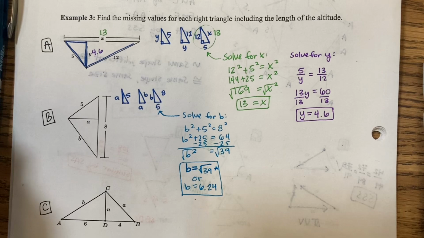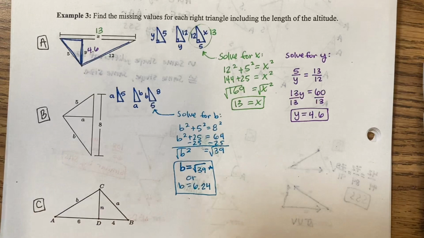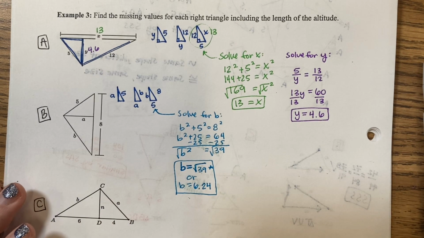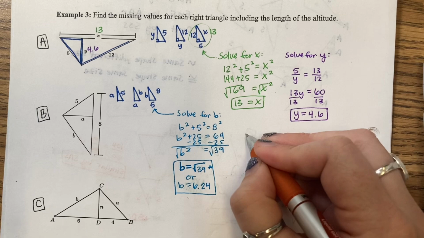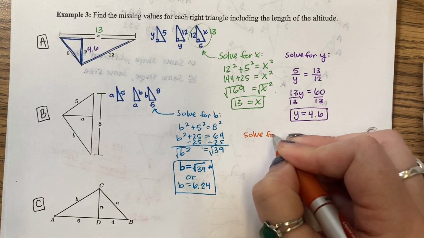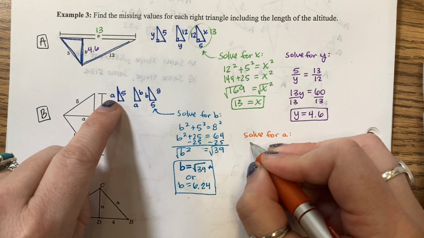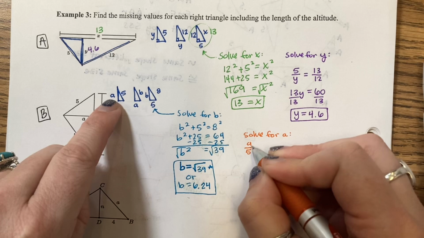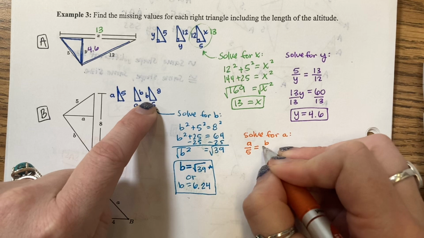Alright, now I'm going to solve for A. So let's see if I can find A. I know that A over 5 would equal B over 8.